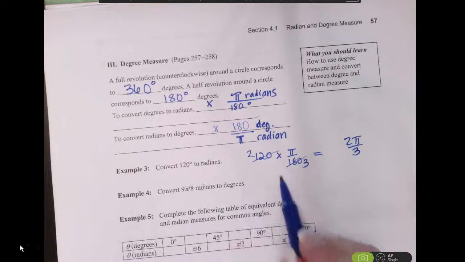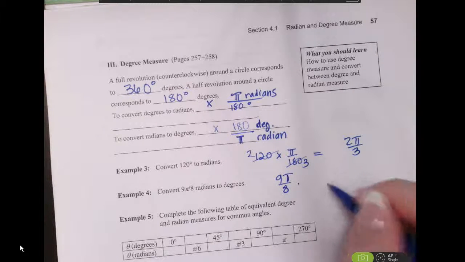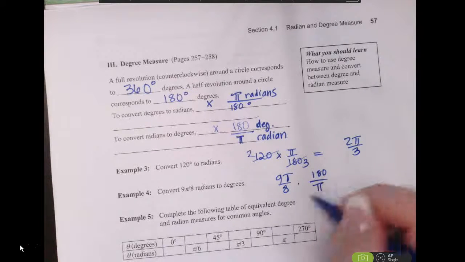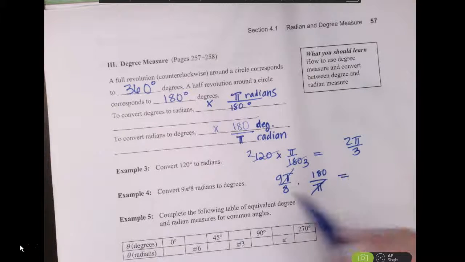If I want to convert 9 pi over 8 radians, then I need to go the other way. I need to multiply by 180 degrees per pi radians. So fortunately, all the pi's are going to cancel. And then I want to cancel my 8 and my 180. And so what goes into both?